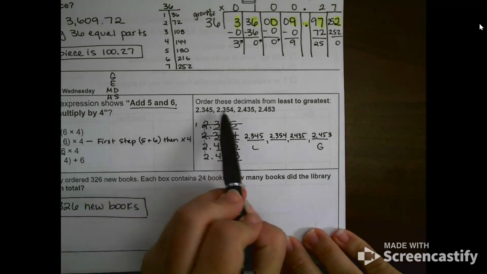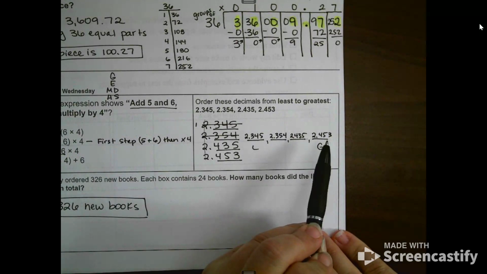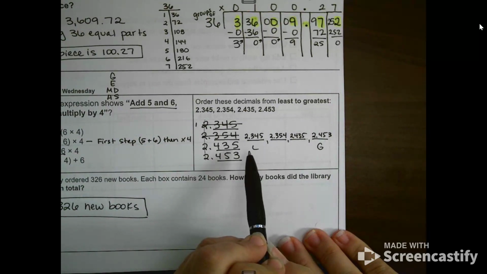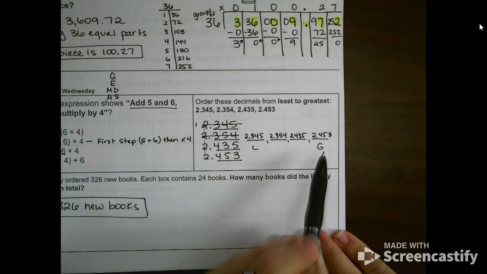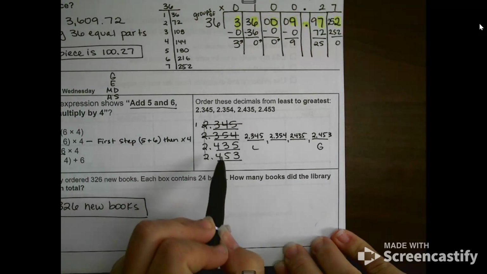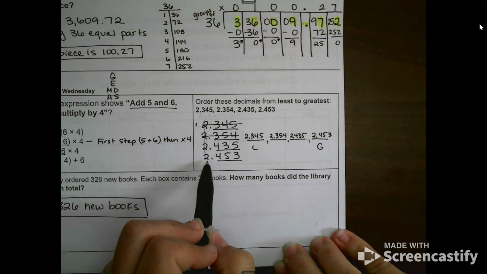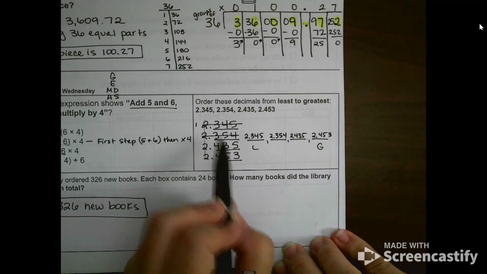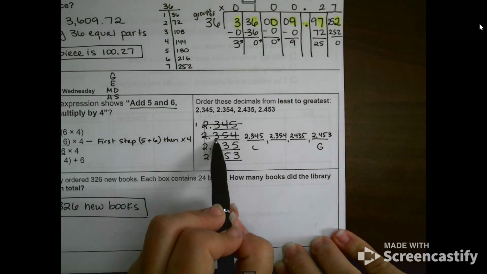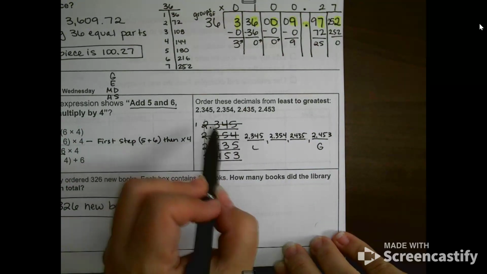This one, we're ordering the decimals from least to greatest. There are 4 different numbers, so I went ahead and put 4 different dashes. And then I'm going from least to greatest, so go ahead and label that to make sure you get the right order. And then I stack these up according to their place value. I noticed that the ones column all had 2s, so I crossed those out. And then I'm looking at these. I noticed that the tenths column had a 3 and a 3, a 4 and a 4. So once you find something that's different, you can stop and compare.